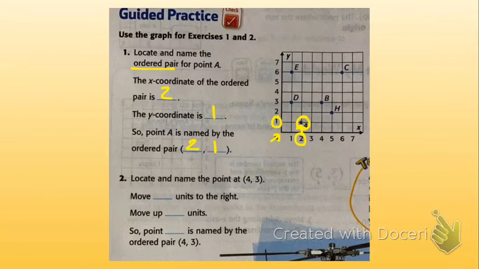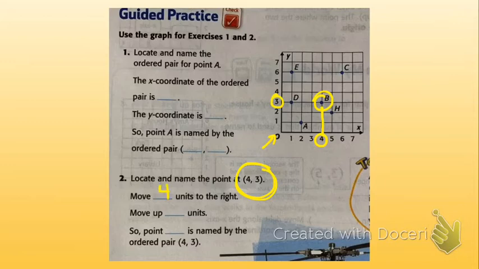All right. Locate the point at 4, 3. Let me get rid of that writing here, so you can follow it maybe a little bit better. All right. So let's take a look at 4, 3. Again, starting at the origin like we always do, we go over 4, and I'm going to go up 3. So you can see the point there at 4, 3. That is the letter B. So to locate this point, I'm moving 4 units to the right, and I'm moving up 3 units. So the point is B.